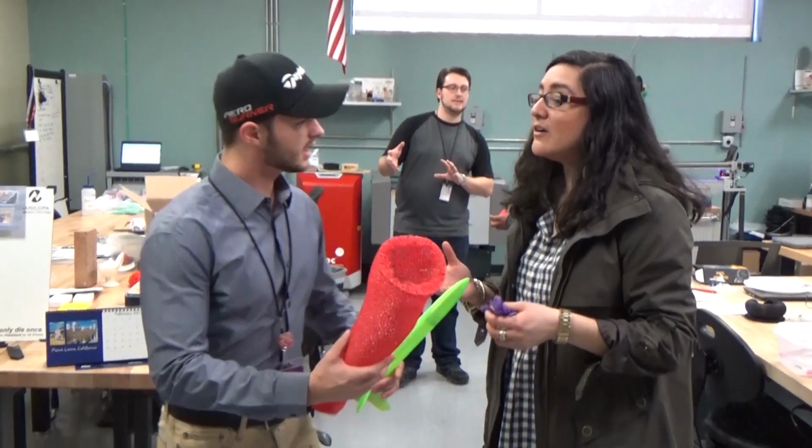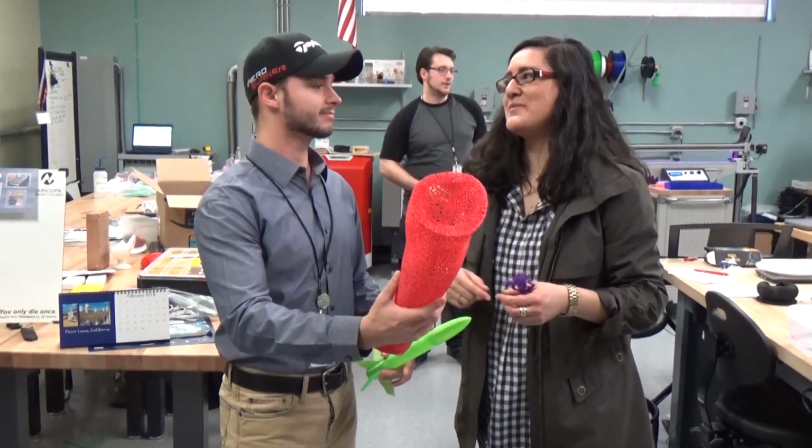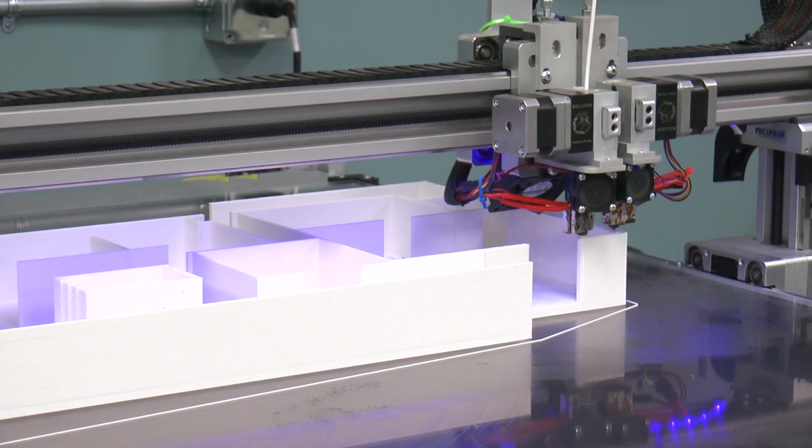They are very excited to learn a concept such as 3D printing. I actually see the excitement when they're getting their physical object, something that they've seen on the computer and now it's in their hands and they can actually take home.